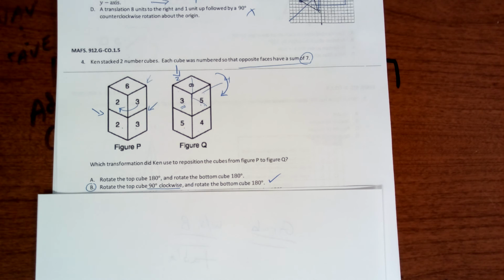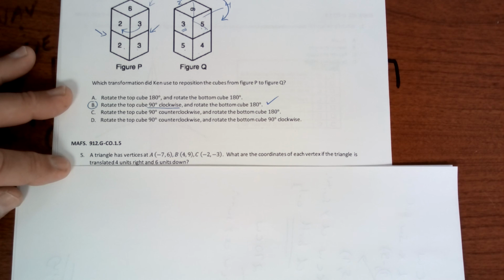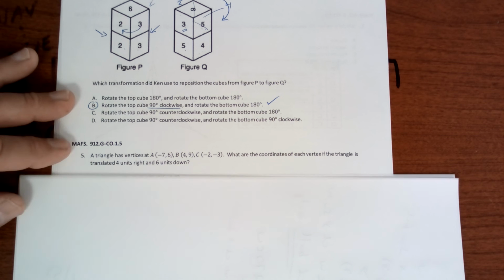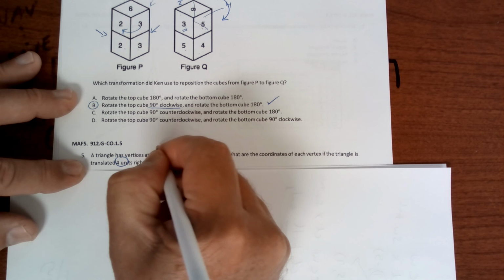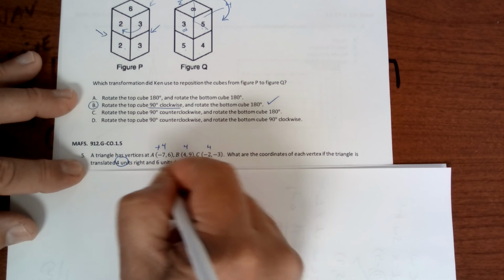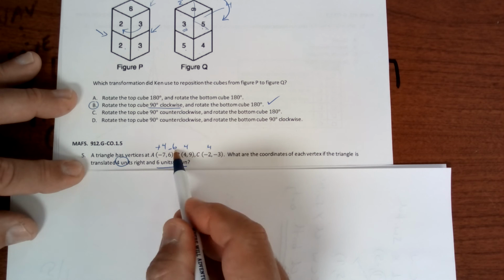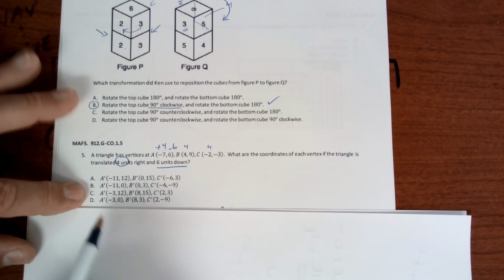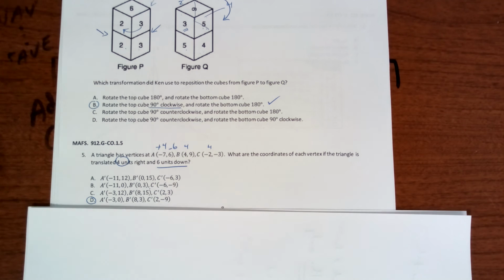Let's take a look at the next one, number 5. The triangle has these vertices. What are the coordinates of each vertex? And translate it 4 units to the right. So in other words, you're going to add 4 units to your x on all the x's. And then you're going to go 6 units down. That's a -6. So that gives me a -3 and 0. So I'm looking for -3 and 0. And it looks like it's this one right here. So I'm going to go with D. Sometimes you have to work a little further to get the answers. So I worked 1, 2, 3. Let's work the next 2.